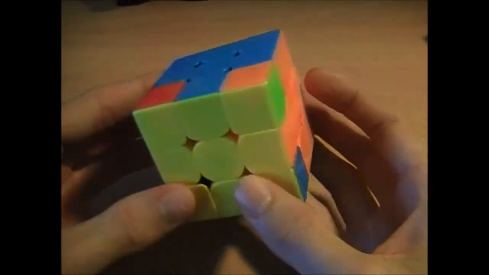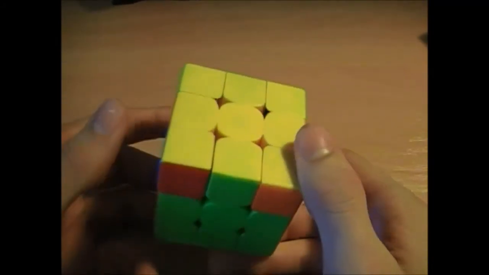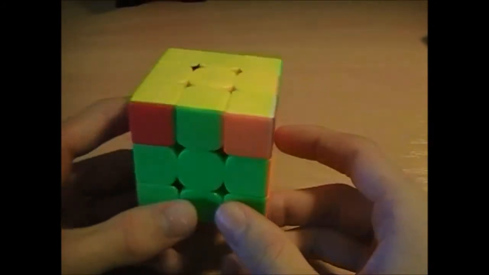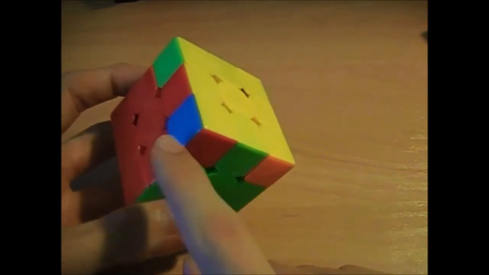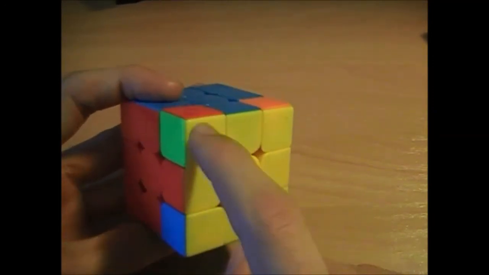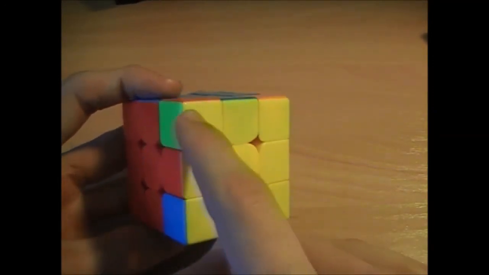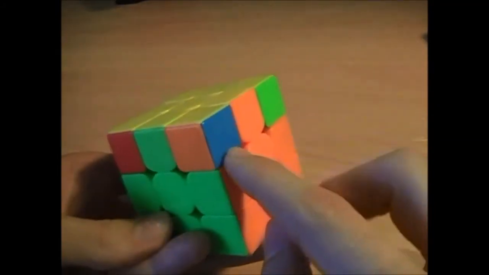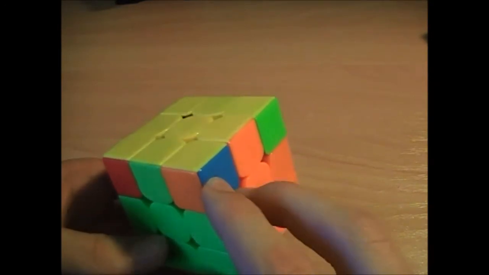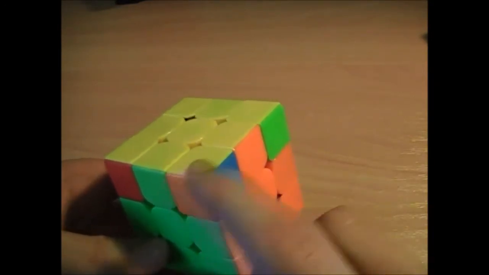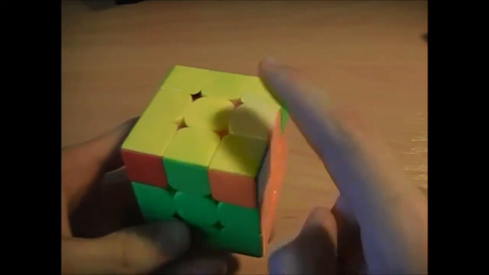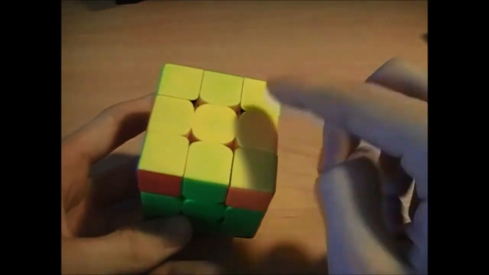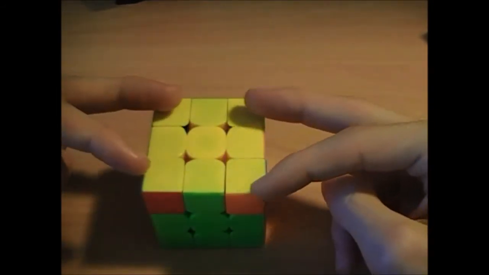When you have this case, what you need to do is look at the pieces. This red, blue, yellow needs to go here, and this green, red, yellow needs to go here. These two pieces need to swap like that, and this orange, blue and yellow needs to go there, and the green, orange and yellow needs to go there. Basically, the pieces that you're swapping are these two and these two. It creates like a line on both sides going that way.